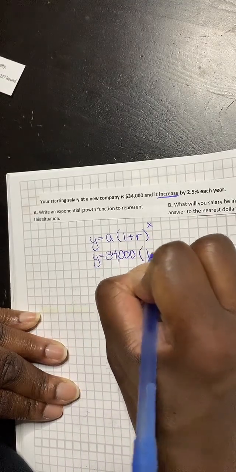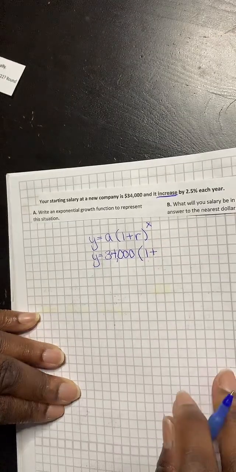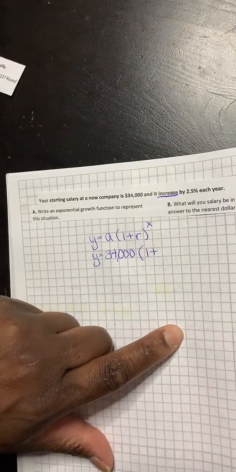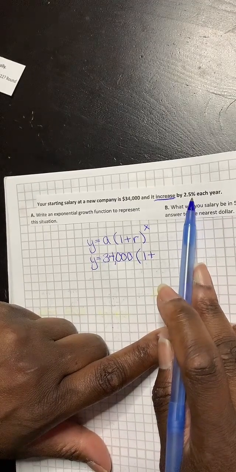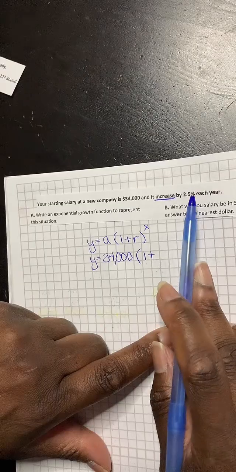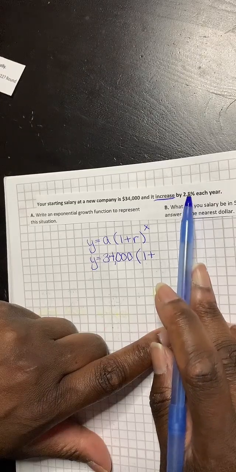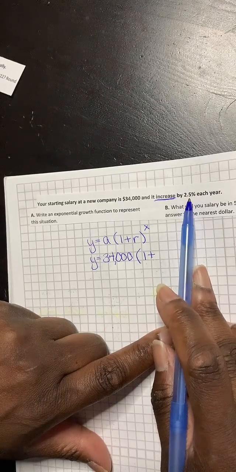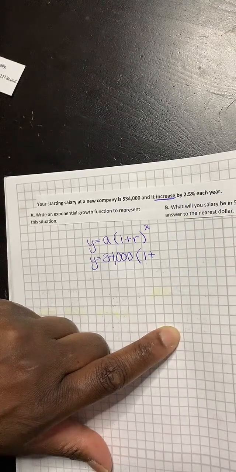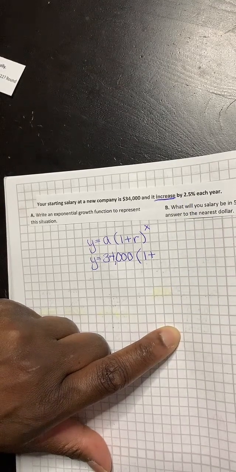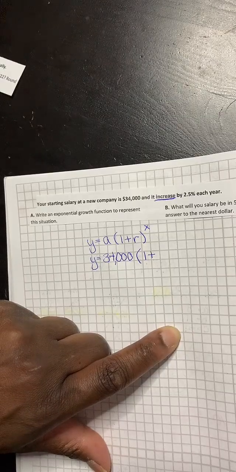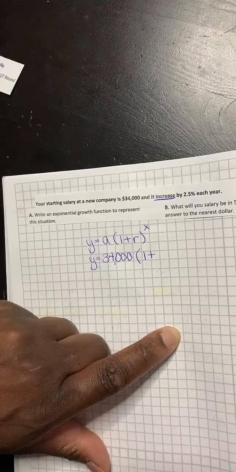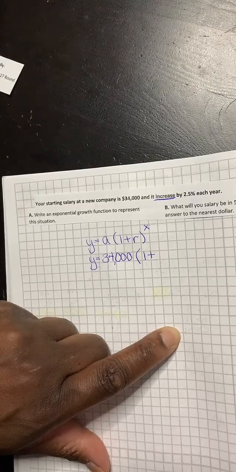Parenthesis, 1 plus. Now, my rate, someone mentioned it earlier: the rate was 2.5%. We need to change that to a full decimal without the percent sign. What would that be? Careful, it's not going to be 2.5.